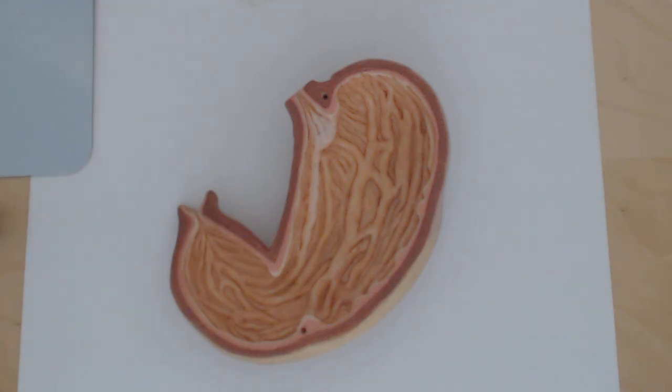What we want you to appreciate on the inside of the stomach are all these folds, which are called rugae. The rugae allow the stomach to expand after consuming food and liquid. So when the stomach is full and distends, the rugae basically unfold to allow the stomach to increase its volume.